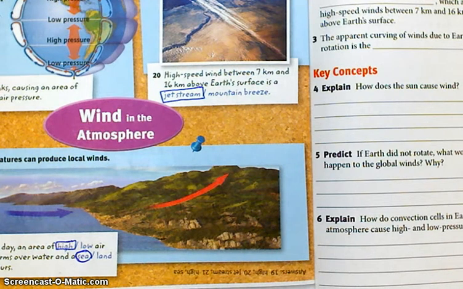Okay? So describe how the sun provides the energy that causes convection in the atmosphere and produces wind. Well, the sun provides the heat energy that comes to the earth. The surface of the earth and the atmosphere absorb that energy, and the places where the atmosphere absorbs more energy, it's heated up more.